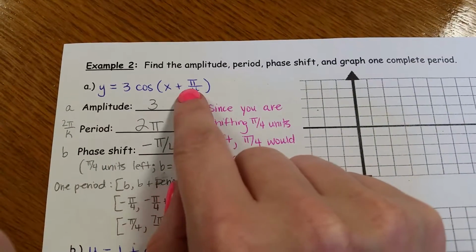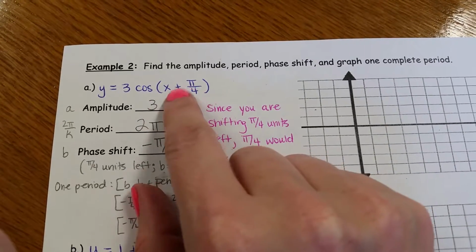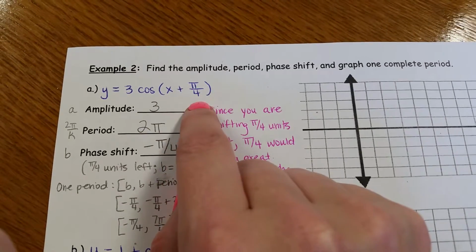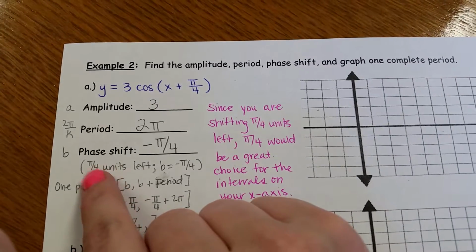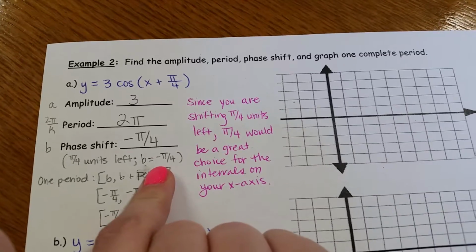And then our phase shift is going to be negative pi over 4. Now again, remember it's negative because it's x minus the value. So really this is x minus a negative pi over 4, which is why we see the positive here. So we're going pi over 4 units left. Our b is going to be negative pi over 4.